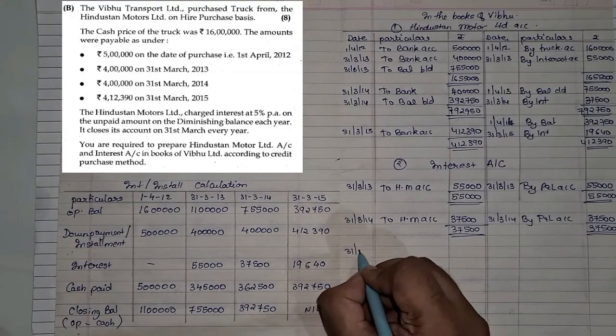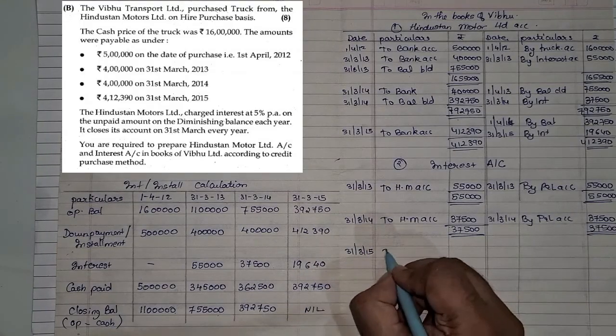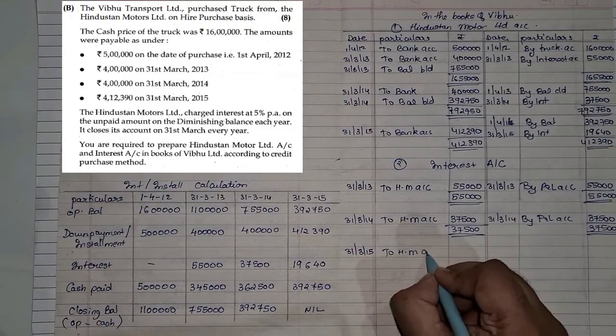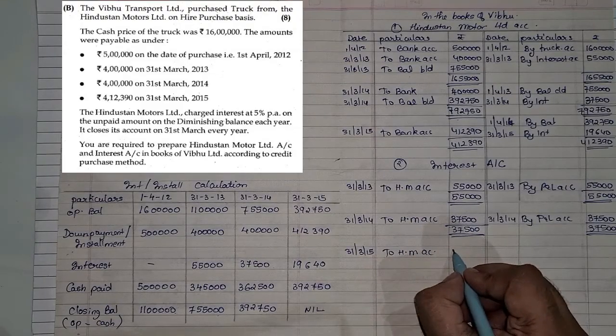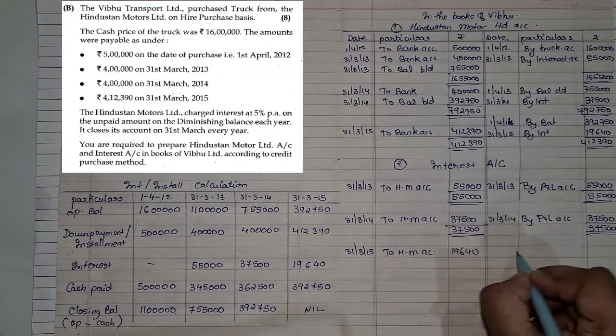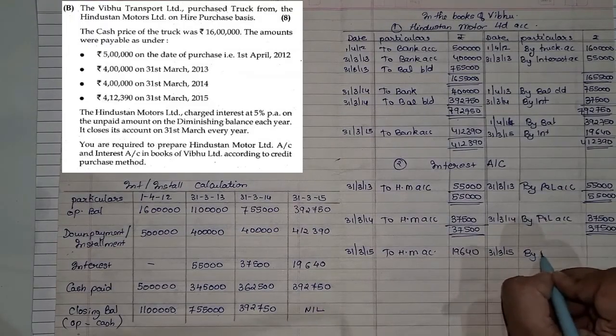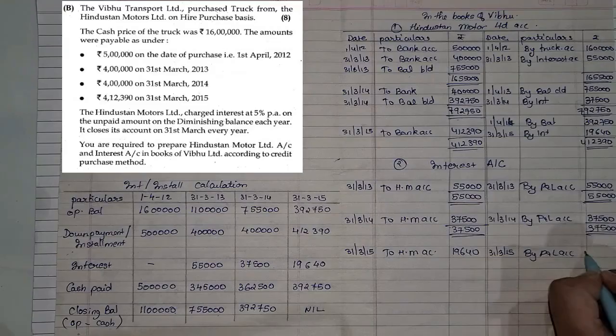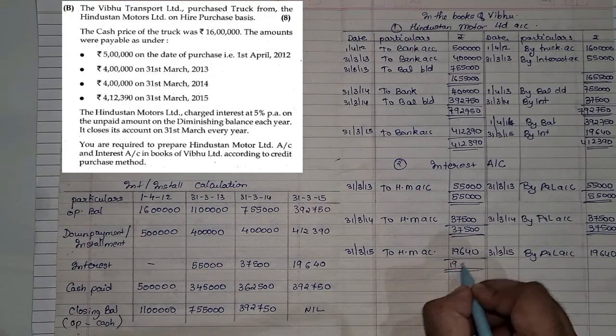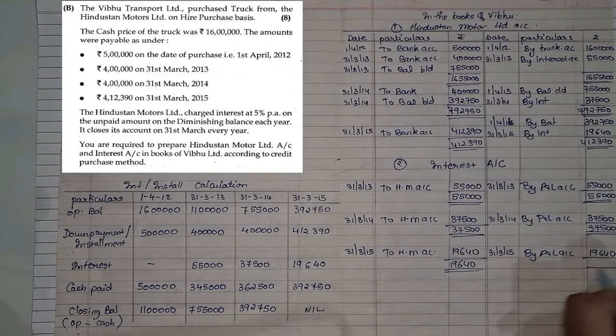Now 31st March 2015, to Hindustan Motor account, the third year's interest was 19,640. So same date, on the opposite side, by P&L account, 19,640. I tally it, and that's it. With that, this particular account is also done.